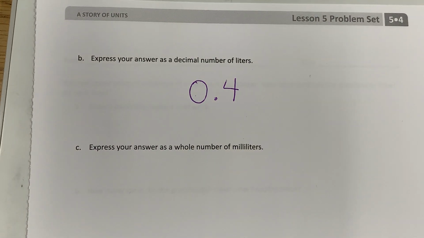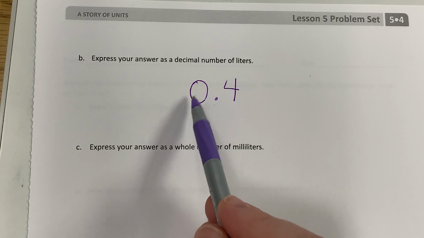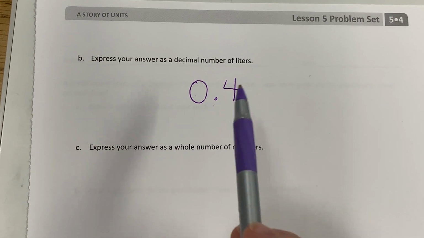0.4. Everybody say that number I just wrote. I want you to say it how it's supposed to be said. No, not 0.10ths. Just what? 4 tenths. Just 4 tenths. This number, you do not have to say the 0. This number is 4 tenths.